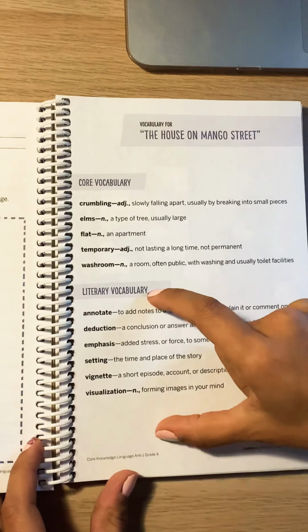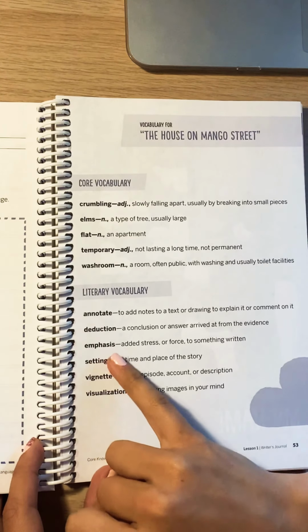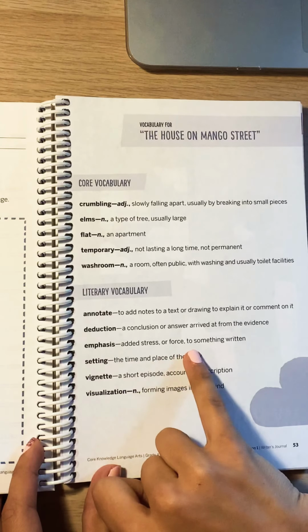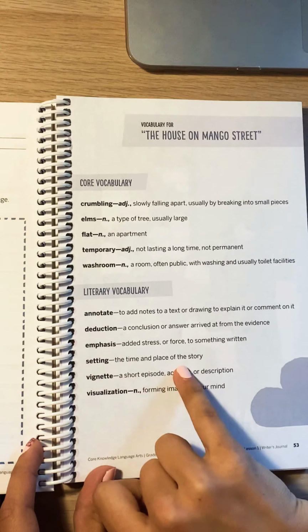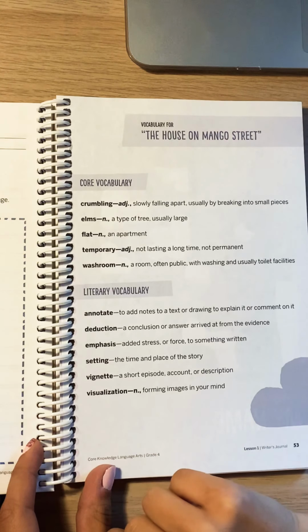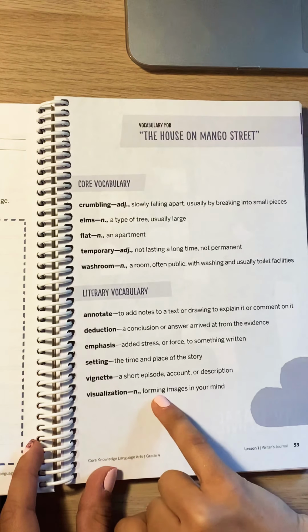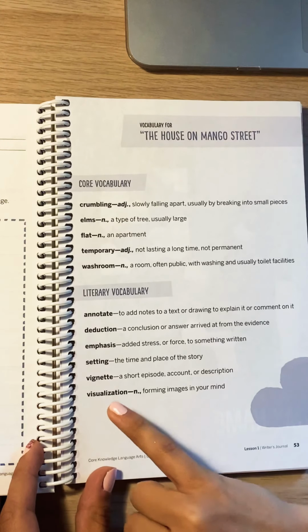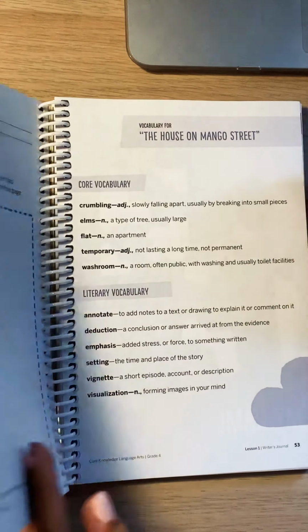And then for literary vocabulary, these are things that we'll come to and talk about eventually. But some of these you know already, like emphasis. We learned about that in poetry, the added stress or focus on a word. Setting, we know that's the time and place of a story. The vignettes, those are the short episodes, the little, sometimes we did them as plays, like we acted them out in the American Revolution unit. And then visualization, forming images in your mind. So as we're reading this chapter, you are visualizing the setting, and the others we'll talk about later.